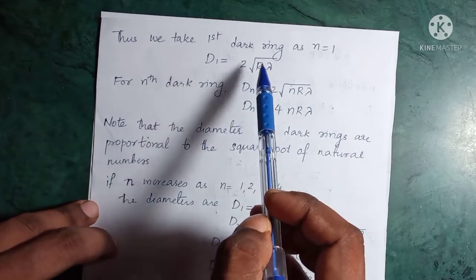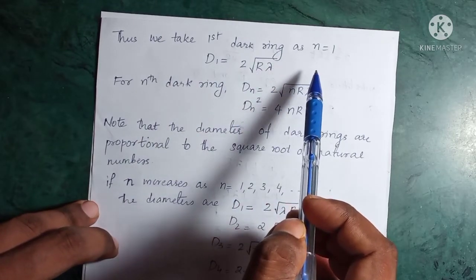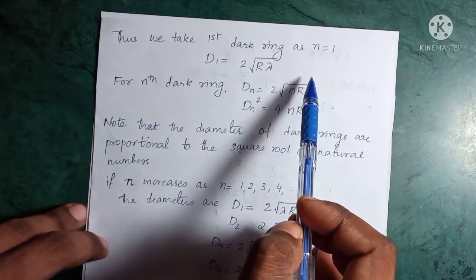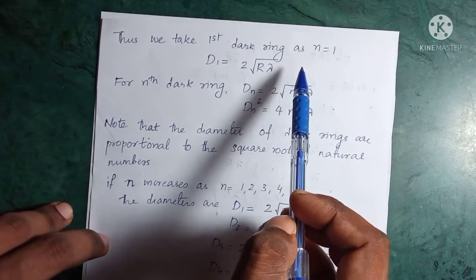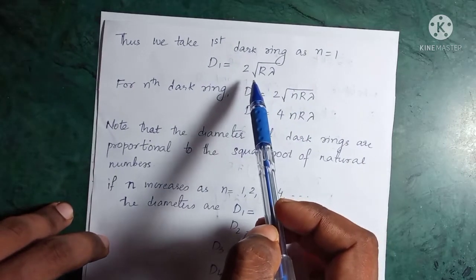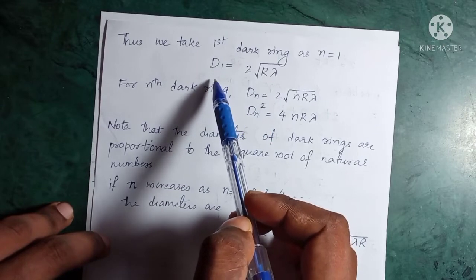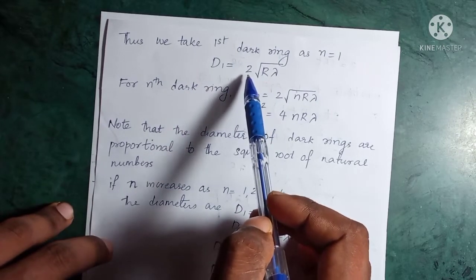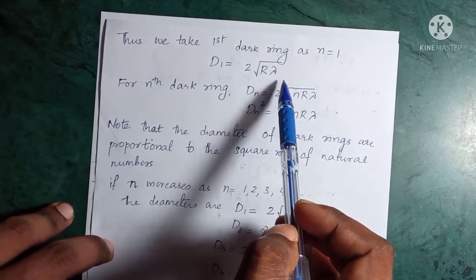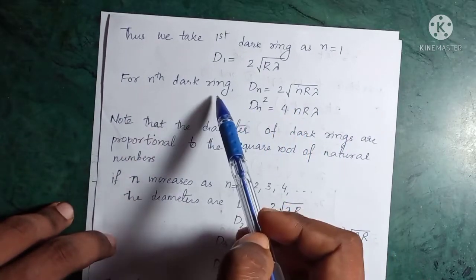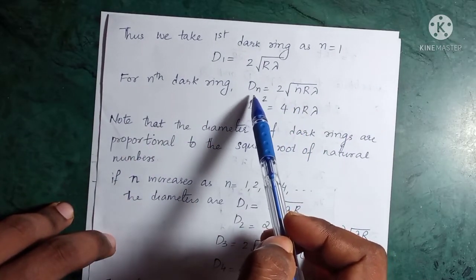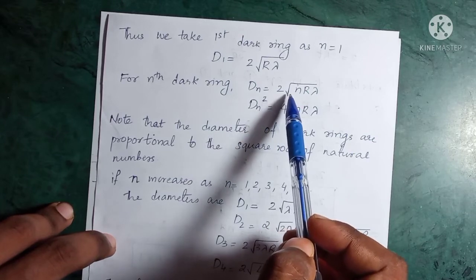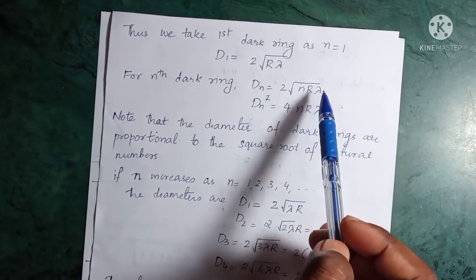Thus we take the first dark ring as n equals 1, since n equals 0 gives 0 radius and it belongs to the central part of the Newton's rings. The diameter of the first dark ring will be 2 times root over R lambda. And for the nth dark ring, this becomes Dn equals 2 times root over n R lambda.